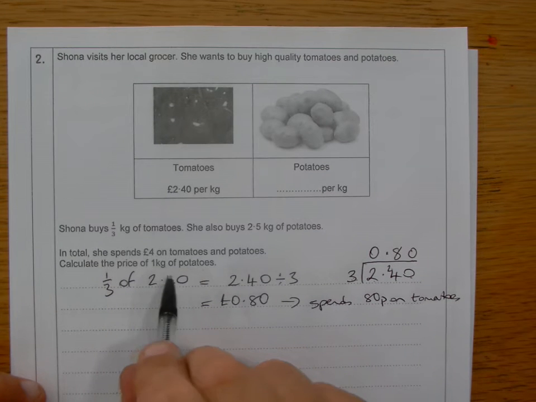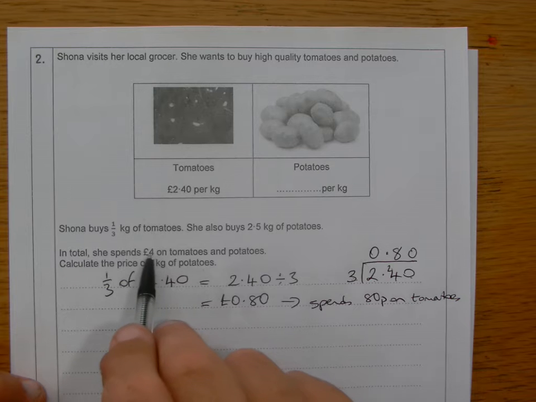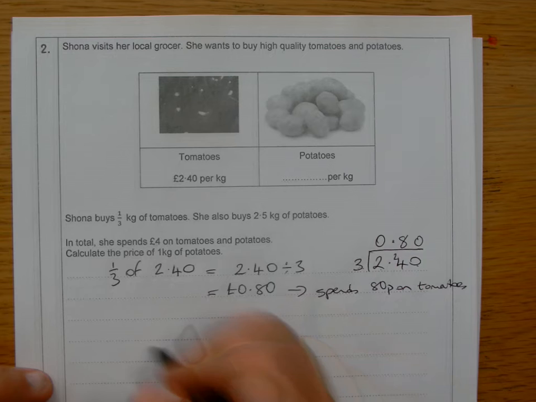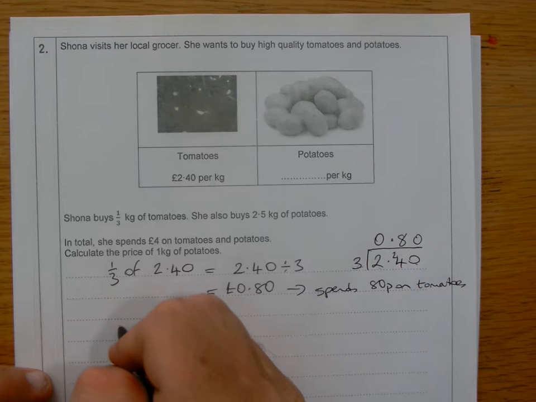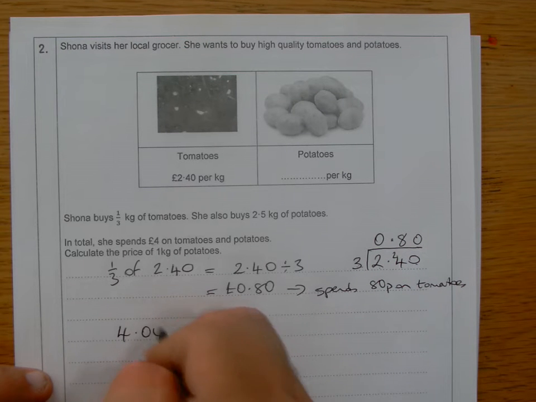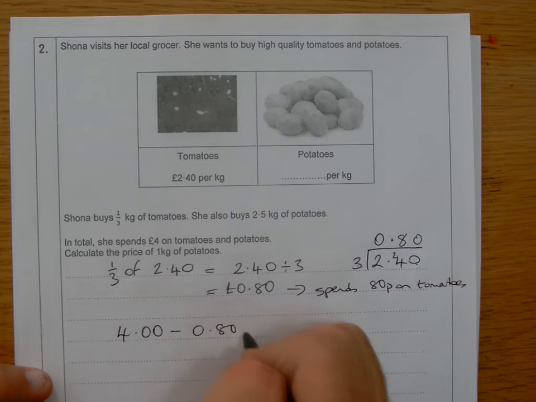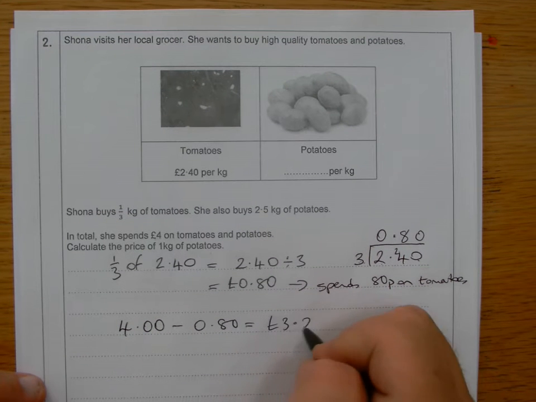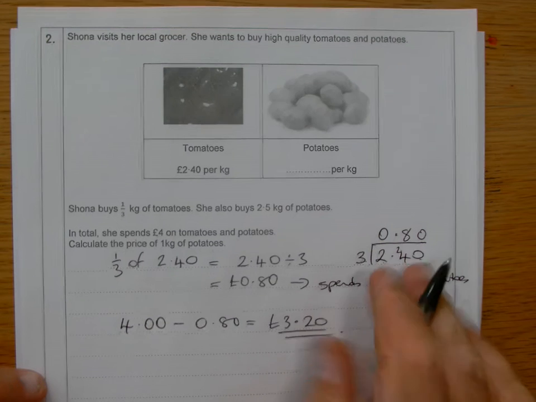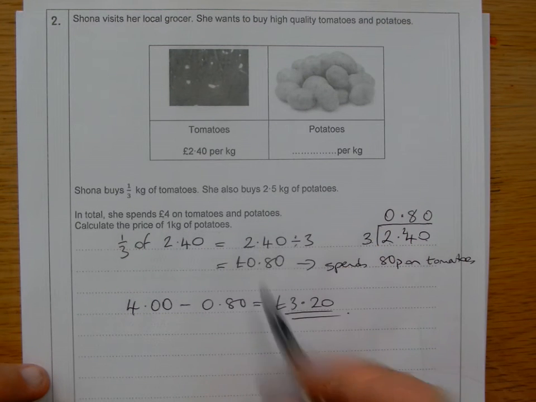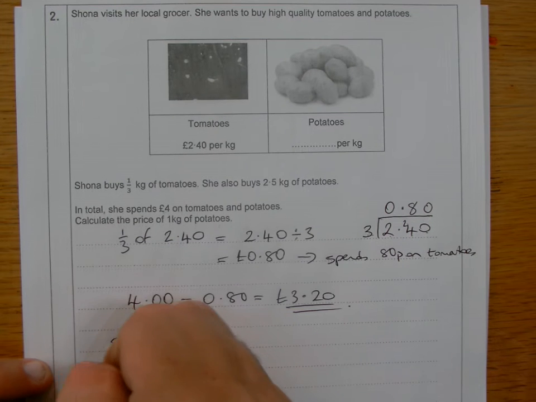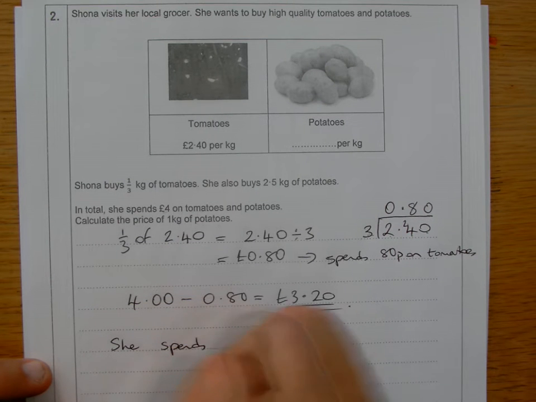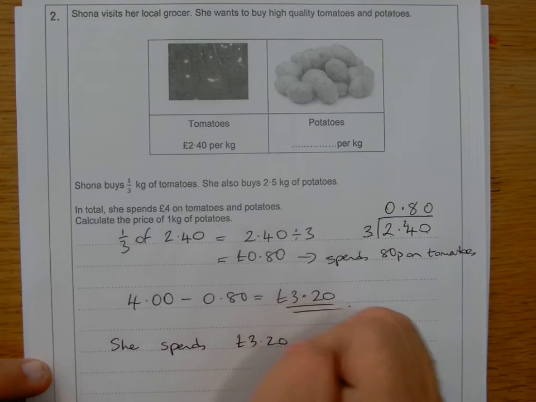So if she spends 80 pence on tomatoes, that means we can work out how much of the money she spent on potatoes. So we just take 80 pence away from £4. You can sort of do that in your head, can't you? Or you can work it out some way, you get to £3.20. So the rest of the money she uses for potatoes. So we can state that, can't we? She spends £3.20 on potatoes.